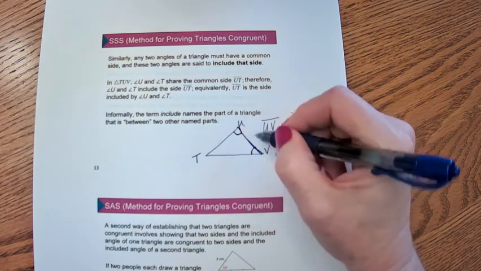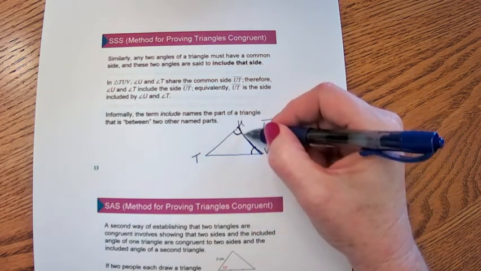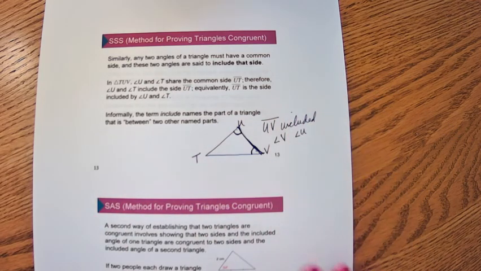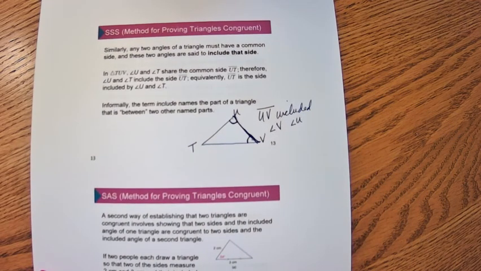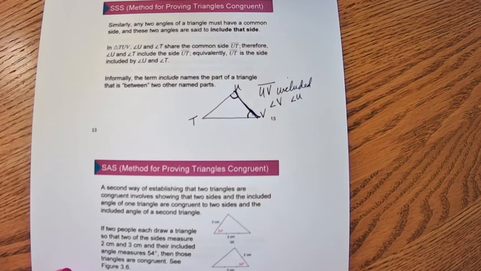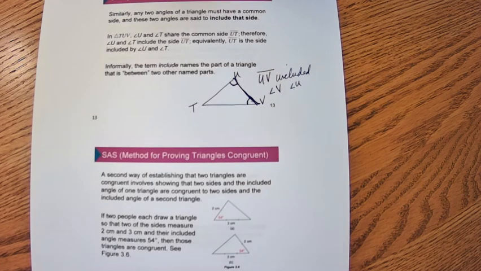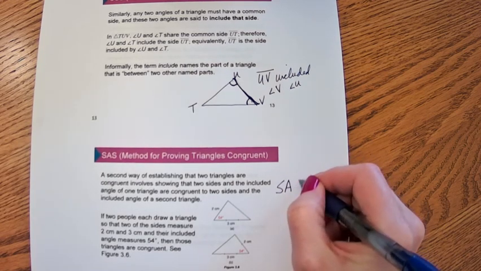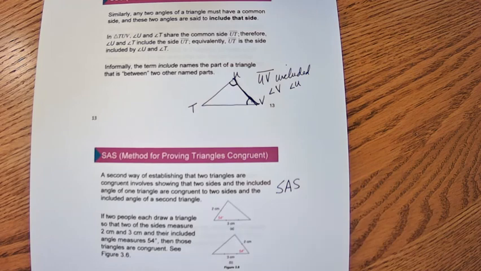So following the triangle around in order, an angle, the included side, and the next angle, you want to just make sure that everything is named properly. Because there is a second reason for showing that triangles are congruent, and that's called side, angle, side. A side, its included angle, and then the next side.